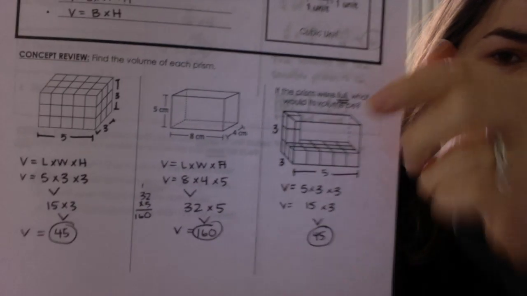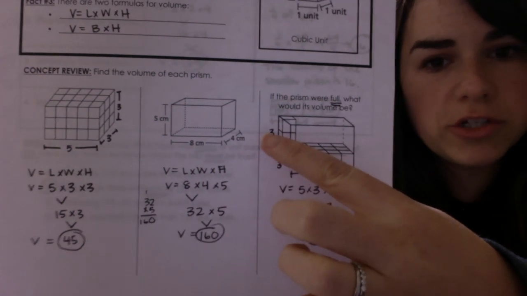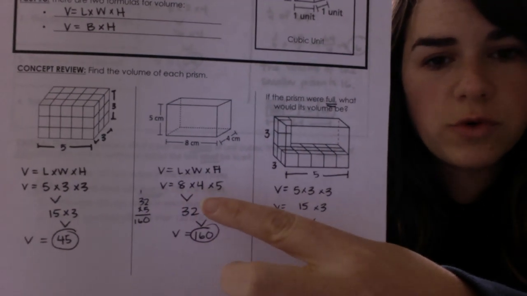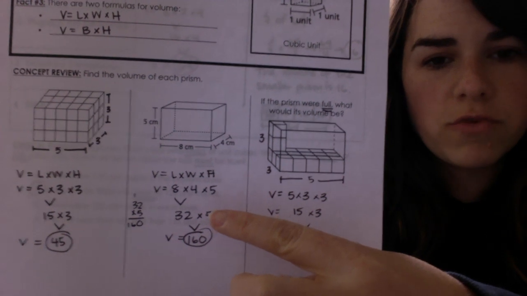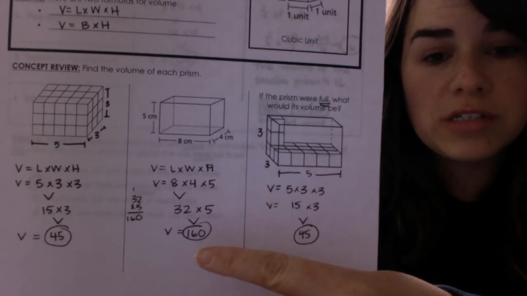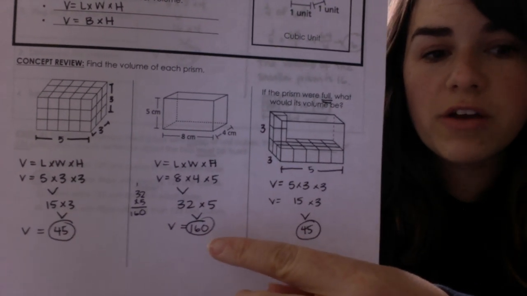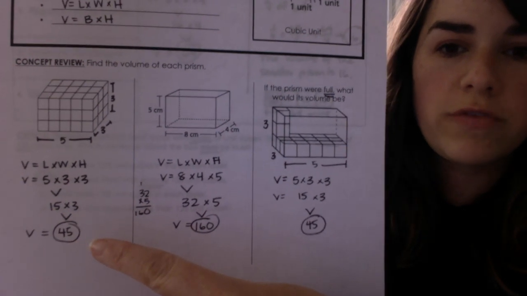The next one does not have the individual cubes, but it already gives you the dimensions. So you're going to do 8 times 4 times 5 using the volume formula, which will give you 160. So this box has a lot bigger volume than the first one, which is only 45.